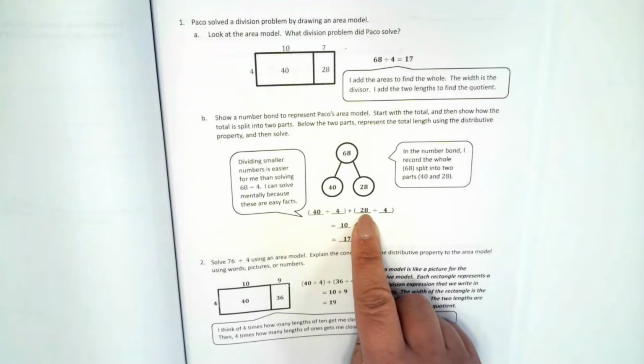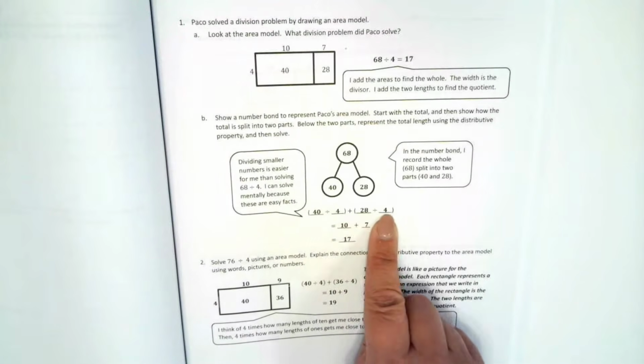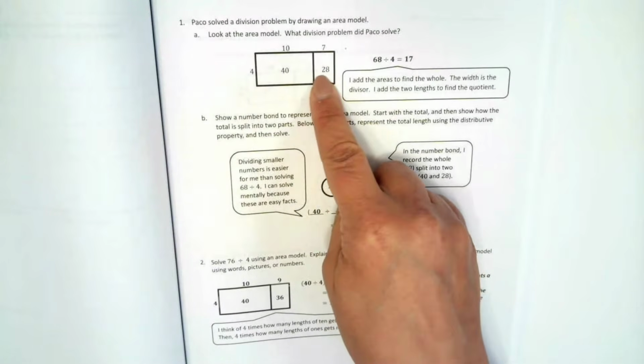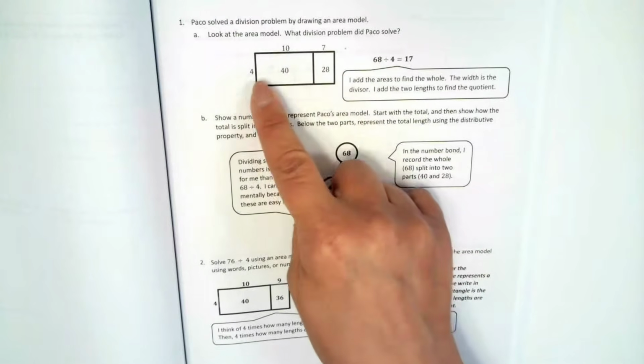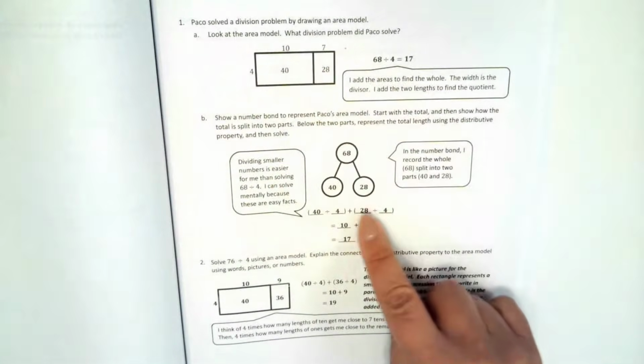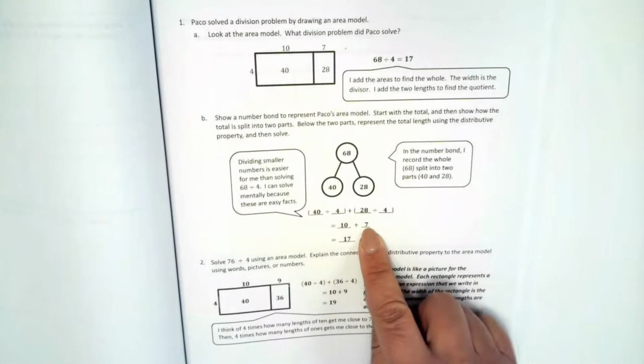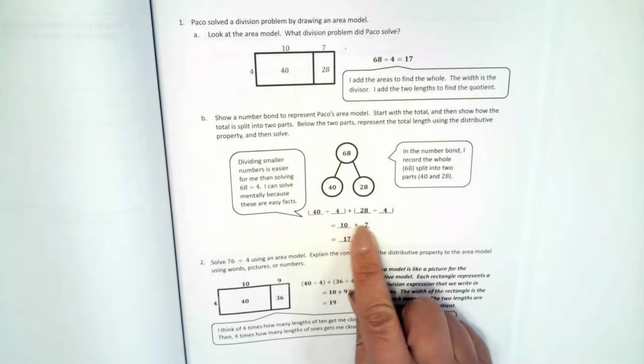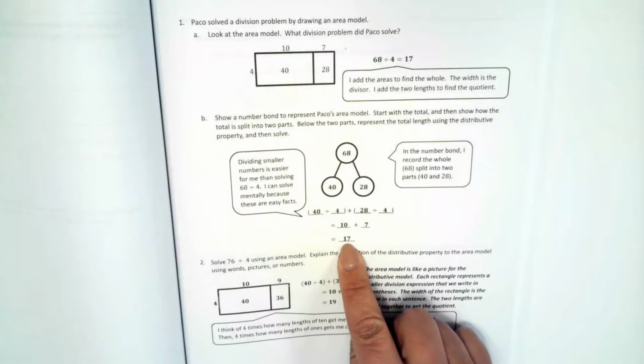Then the second part is 28 divided by 4. Look here at the area model. 28 divided by 4 equals 7. That's what they have. 28 divided by 4 equals 7. Then you add the two parts together and it equals 17.